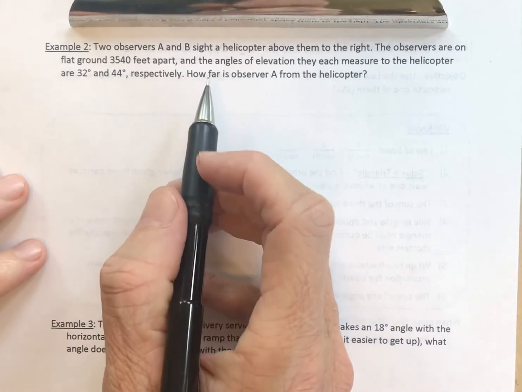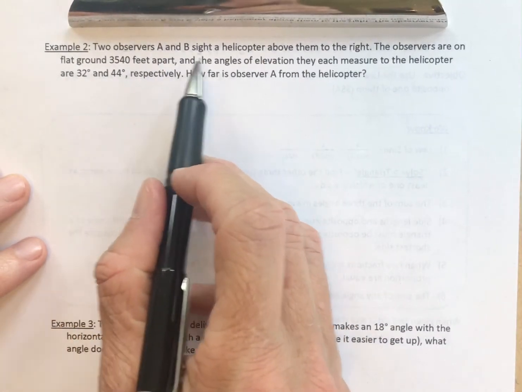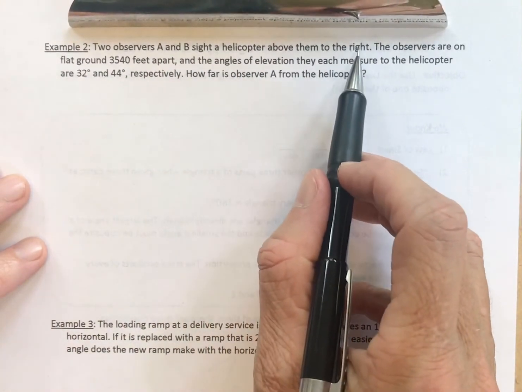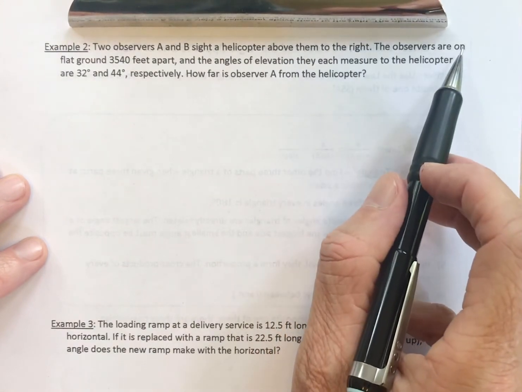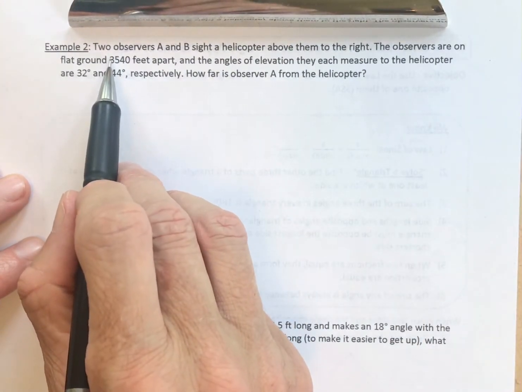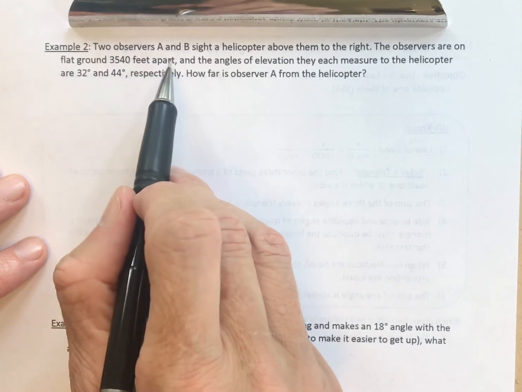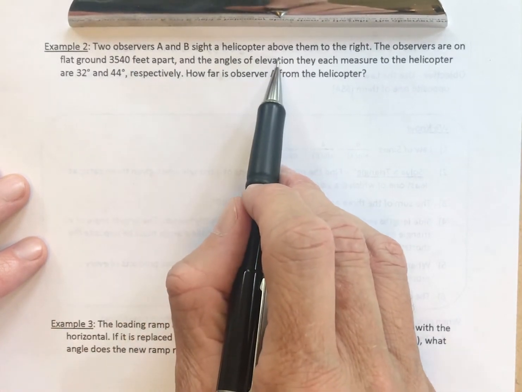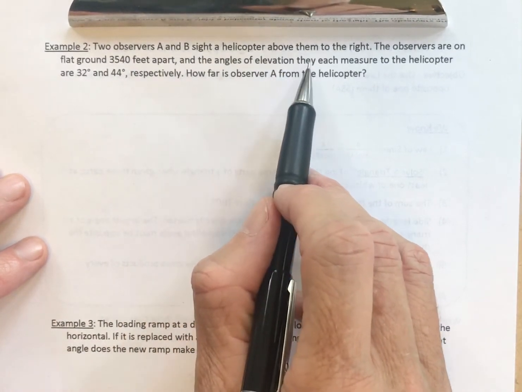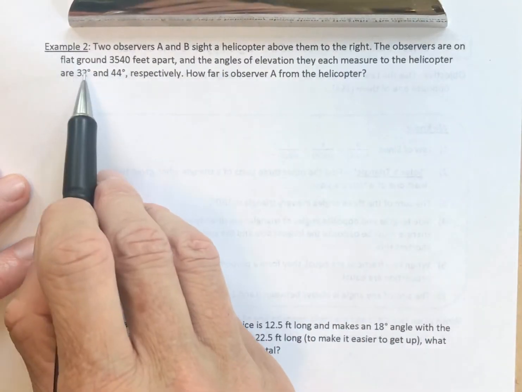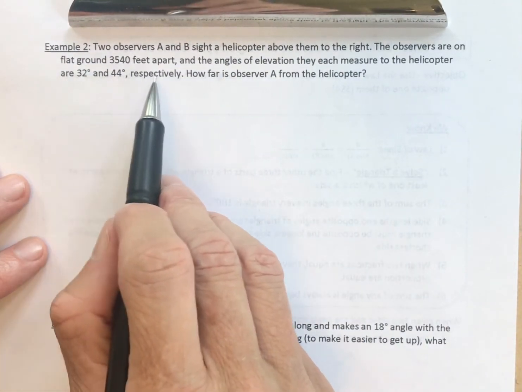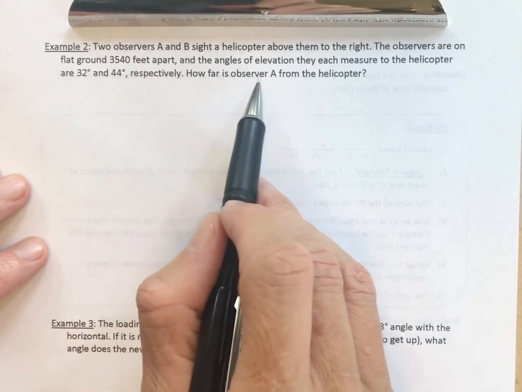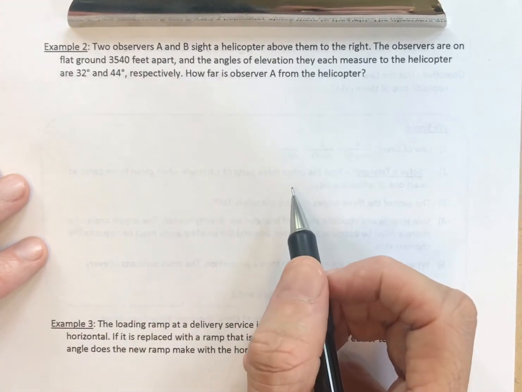Example 2. Two observers, A and B, sight a helicopter above them to the right. The observers are on flat ground 3,540 feet apart, and the angles of elevation, we need to know what that means, they each measure to the helicopter are 32 degrees and 44 degrees respectively. How far is observer A from the helicopter?